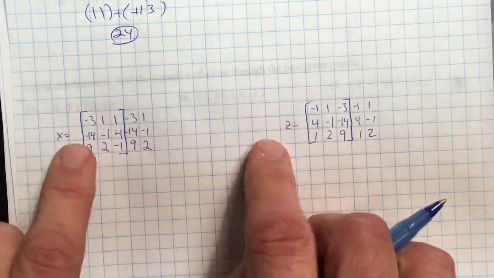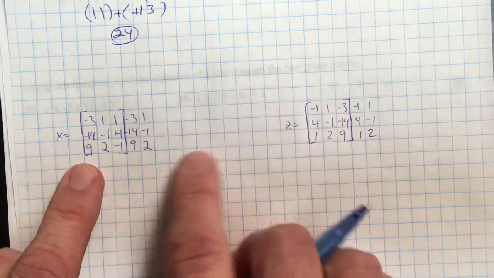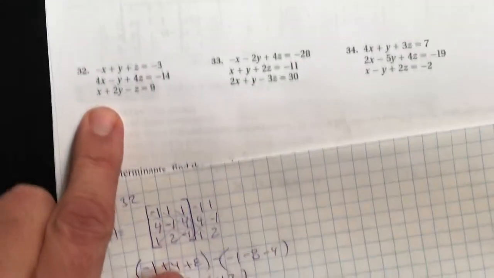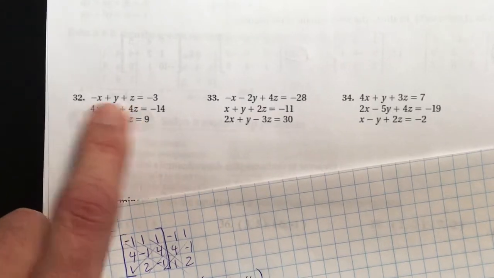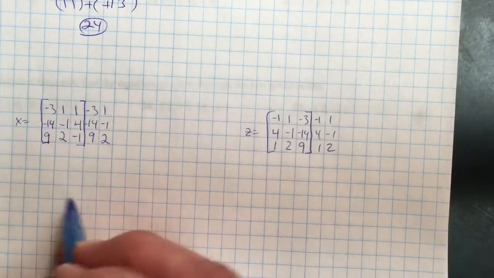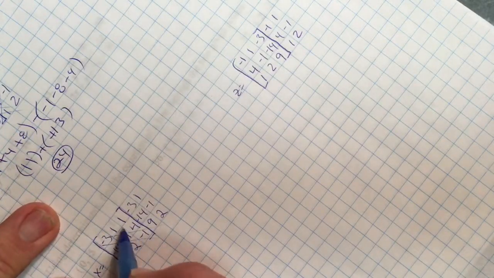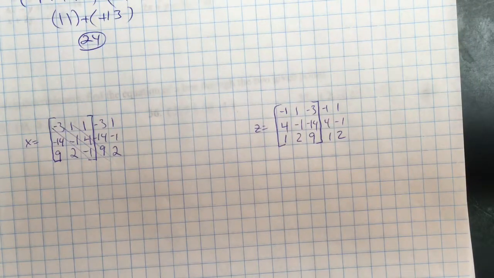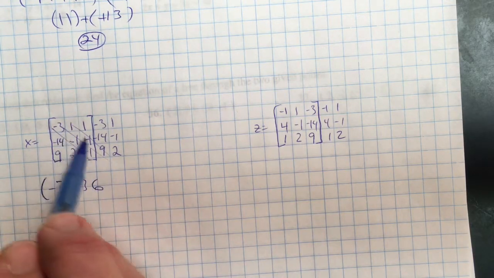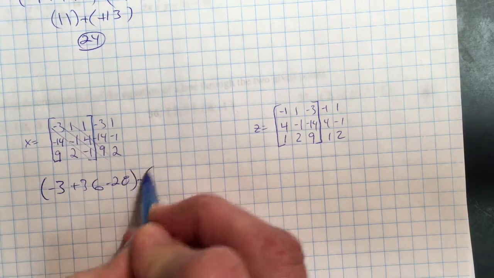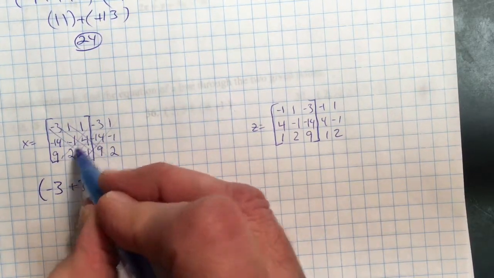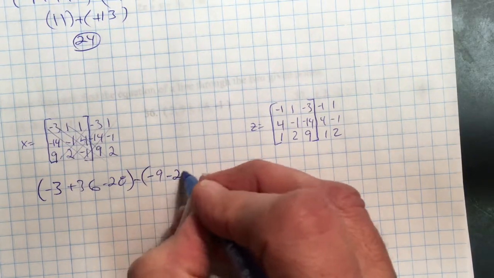We'll be using that to find the x, the y, and the z. I'm going to look for x and z, and to find the y, which would be in the middle, I'll just use these two answers with one of the original equations, maybe the first one, put the x and z in, and solve for y. So here goes finding x. Everything's laid out for us already. Our three diagonals: -3, -1, -1 is -3. 1, 4, and 9 is 36. 1, 14, and 2 is -28. Minus, going up. 9, 1, 1 is -9. 2, 4, -3, it's 8 and 2, -24.